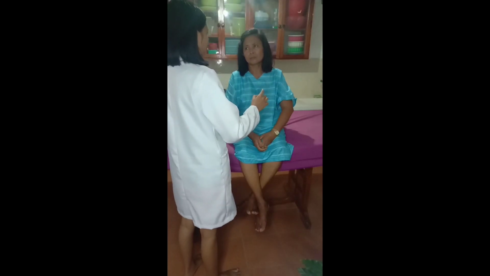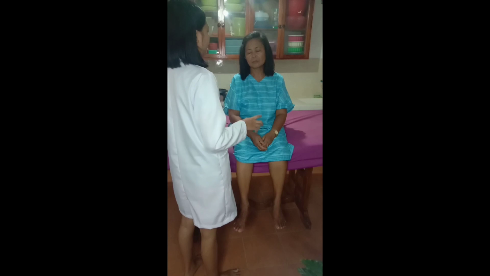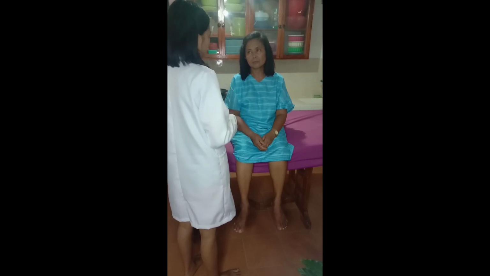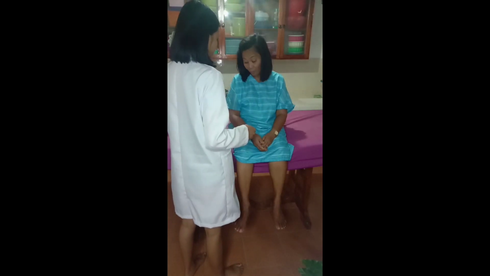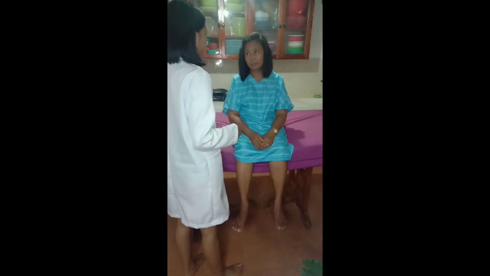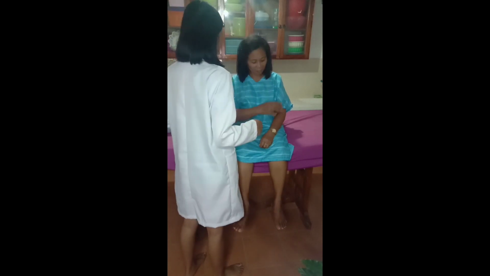After we deliver the four different tests, now we are going to assess for extinction, wherein we are going to touch two corresponding parts of the patient's body at the same time and ask her to show where she was touched. Now, we are going to test the motor function by assessing deep tendon reflexes of the patient.